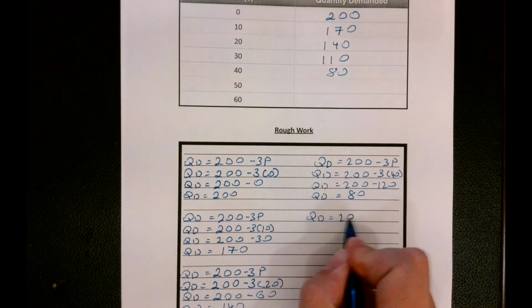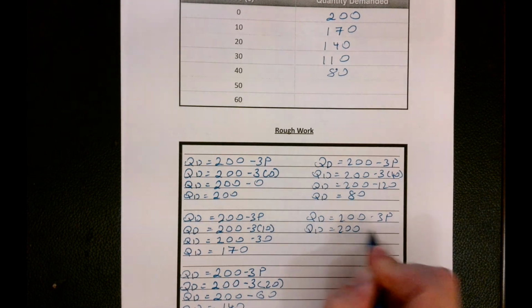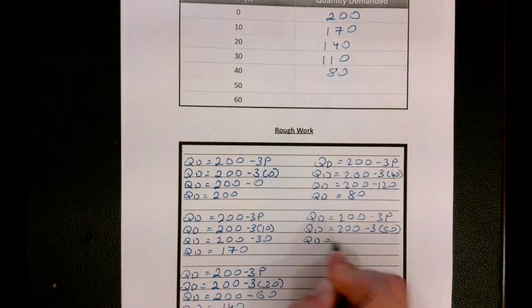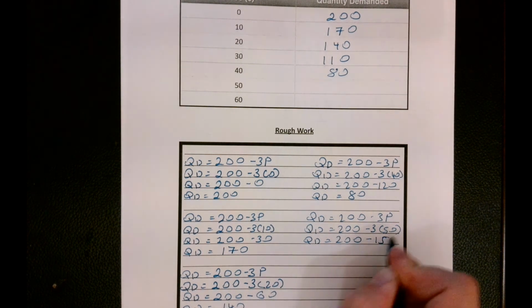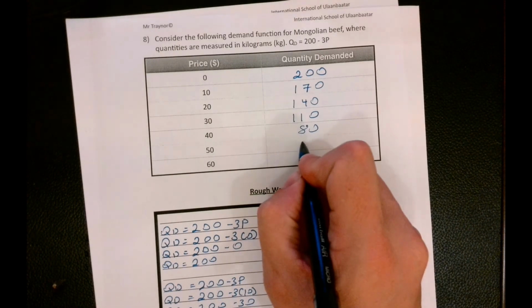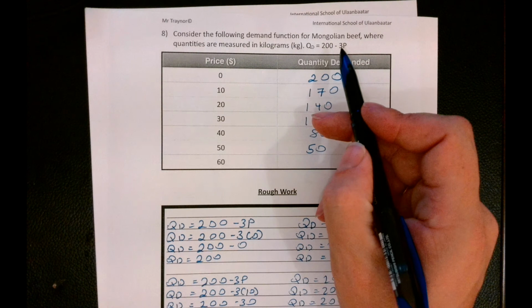QD equals 200 minus 3p. QD equals 200 minus 3 times, what are we on now, 50? QD equals 200 minus 150. QD equals 50. Has that gone down by 30? Yes, it has. Why? The number before P is the slope.